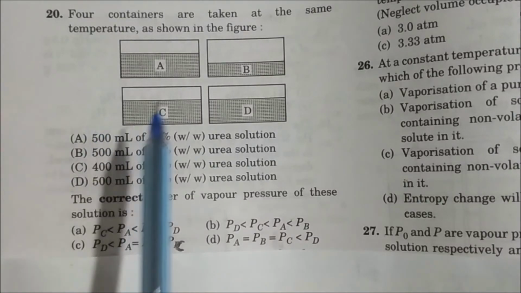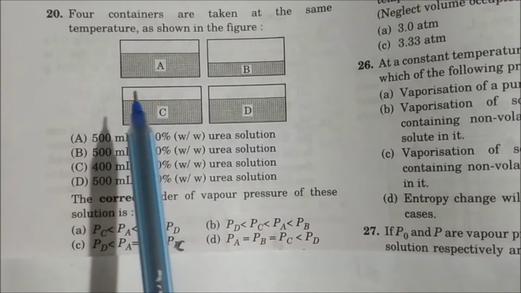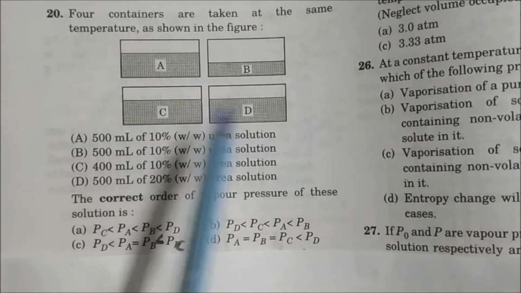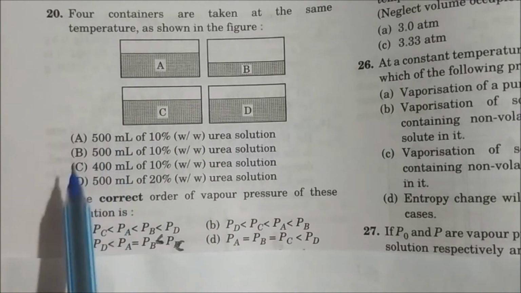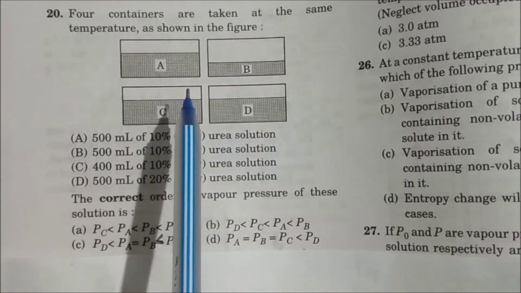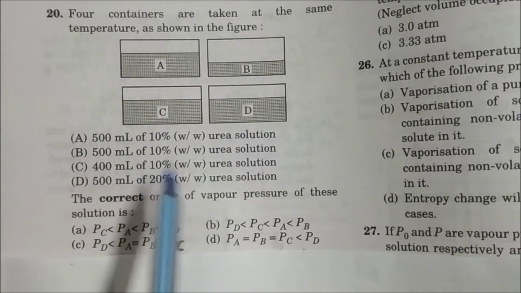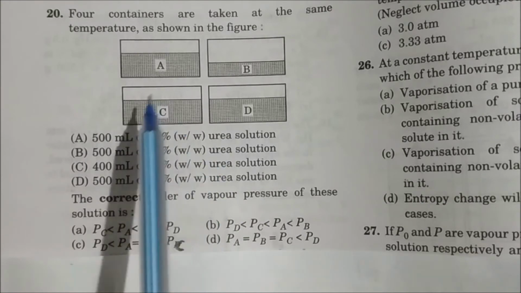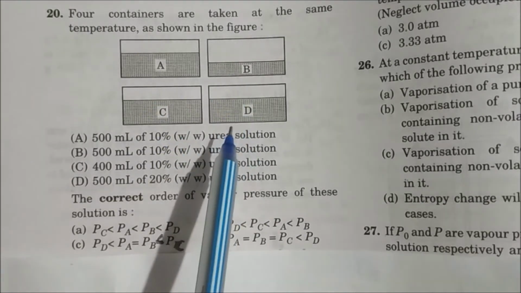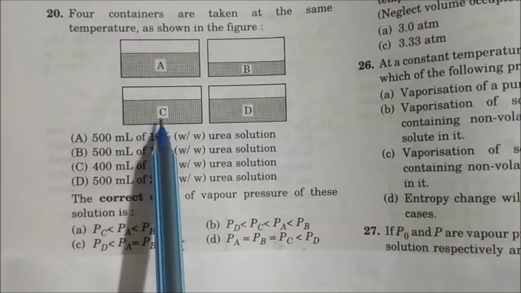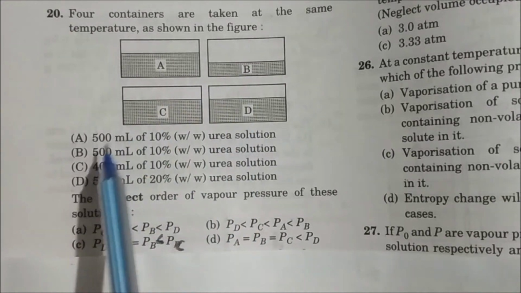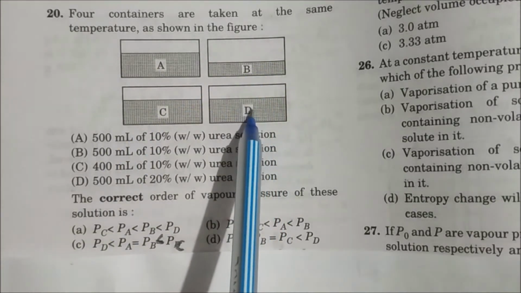Four containers are taken at the same temperature. So you can see A, B, C, D, there are 4 containers and the temperature is the same. But the concentration of A and B is the same. You can see this is a urea solution, given as W by V percent. A and B are the same, but for C and D, the diagram is wrong: this should be C and this should be D.